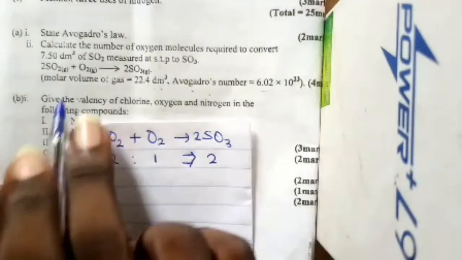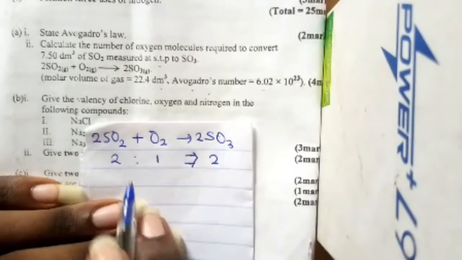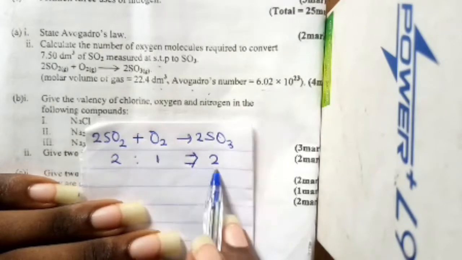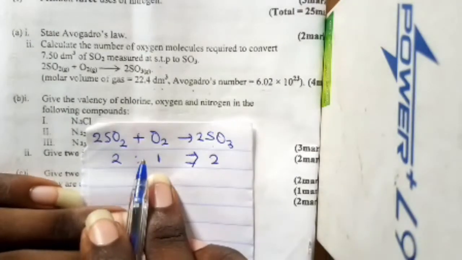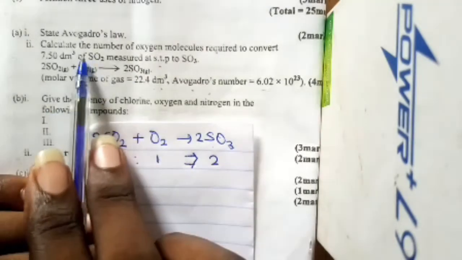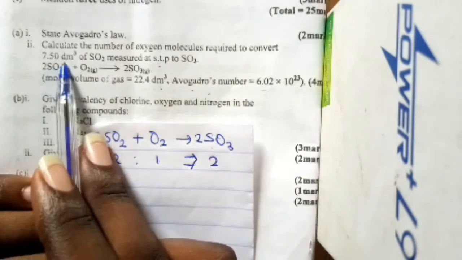This is the chemical reaction equation we are given, which I've written here. So this is our mole ratio: 2 moles of this combine with 1 mole of oxygen to give us 2 moles of sulfur 6 oxide. But we're told to calculate the number of oxygen molecules required to convert 7.5 dm³.